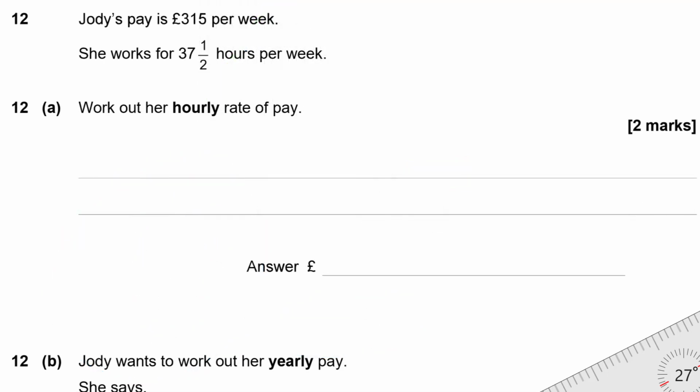Question 12. Jodie's pay is £315 per week. She works for 37.5 hours per week. 12a says, work out her hourly rate of pay. Okay, so if she's earned £315 for the whole week, and we want to know what 1 hour is, we're going to have to divide that into our total. So her hourly rate is going to be her total for the week divided by the number of hours that she worked. Time to reach for the trusty calculator.